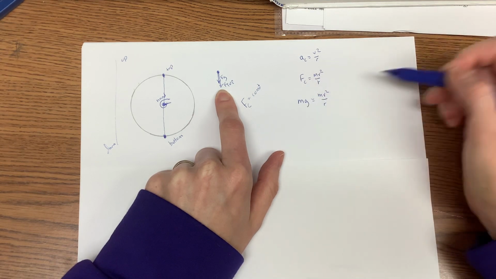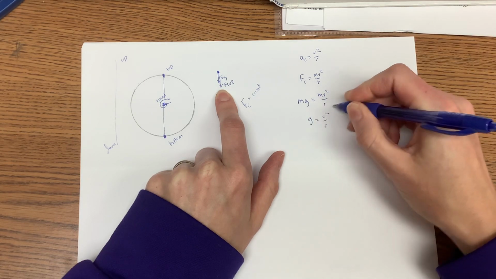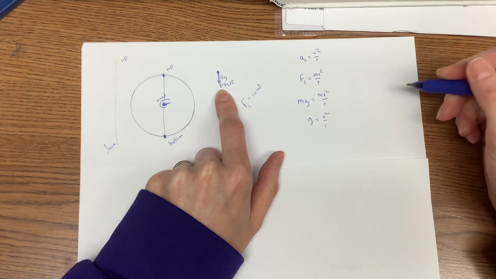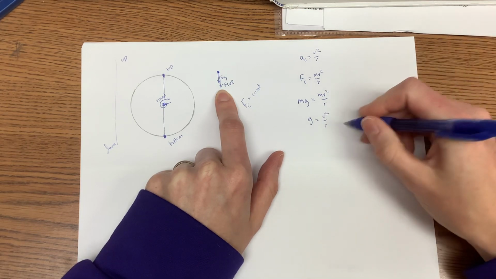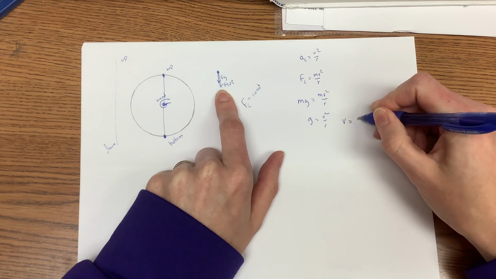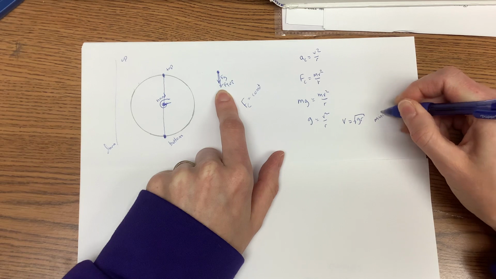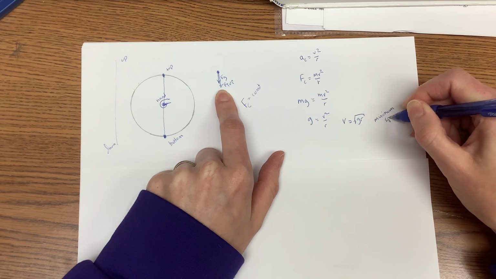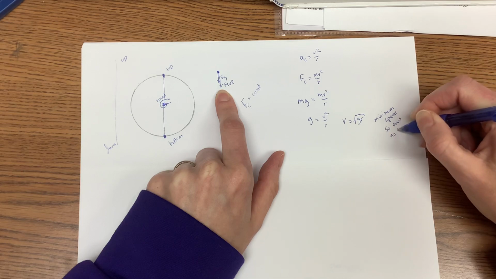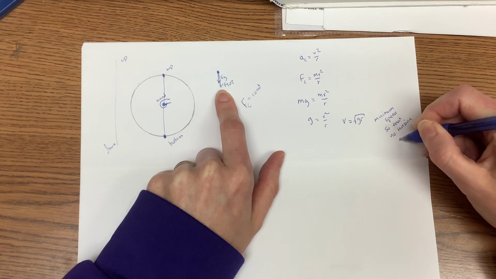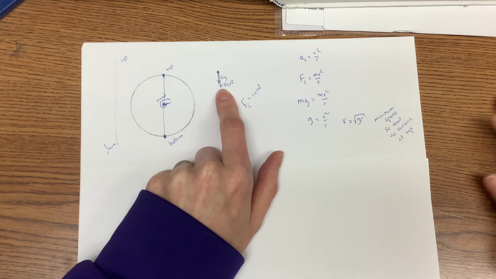Which means that the masses cancel out, and so g equals v squared over r. So for that minimum speed, all I have to do is solve for v. So v equals the square root of g times r. So this is the minimum speed so that there is no tension at the top.